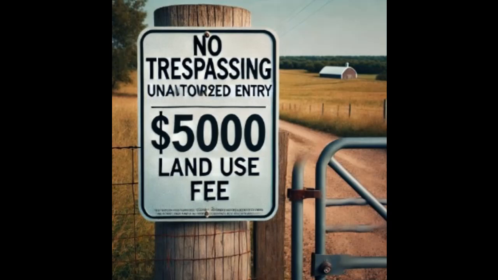It's important to note that while the concept of charging a land use fee for unauthorized entry may be promoted by certain groups, enforcing such fees can depend on local laws, property rights, and court decisions.